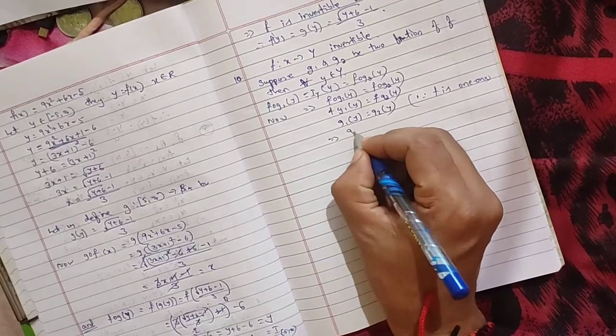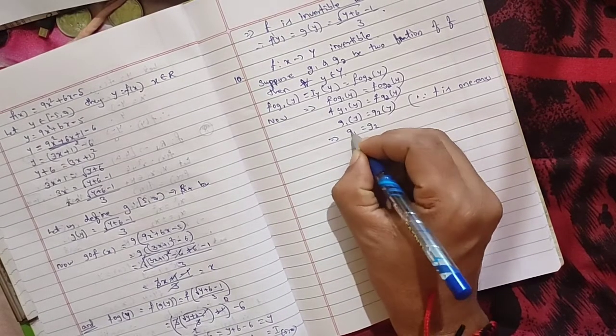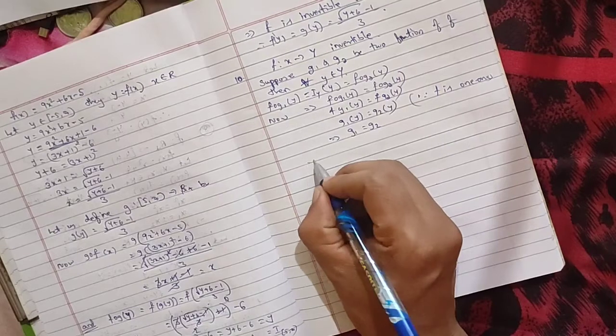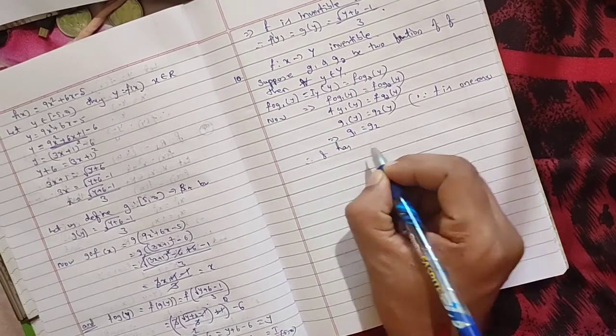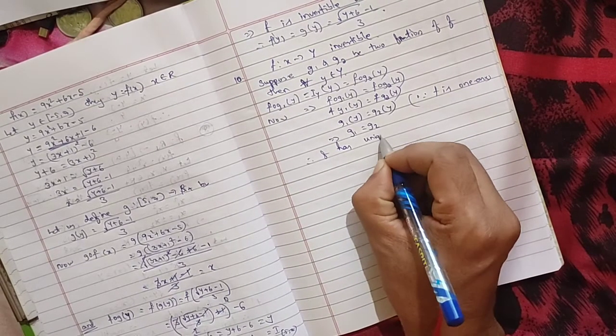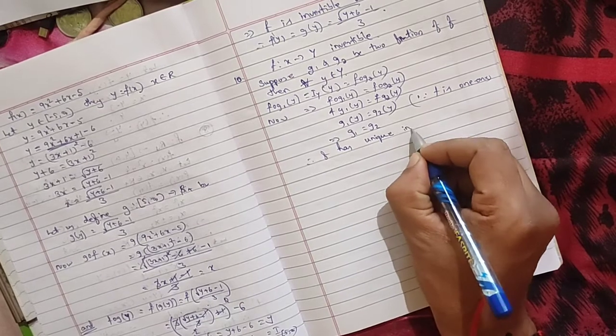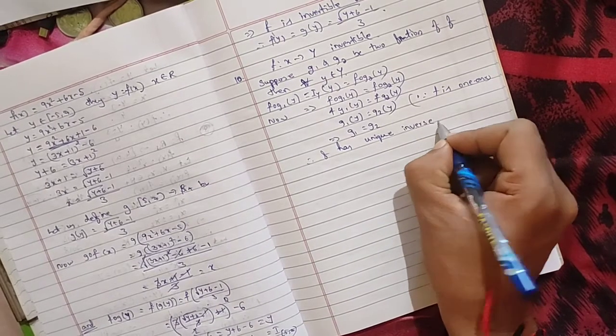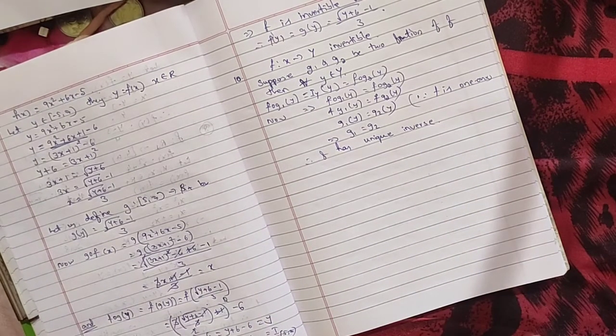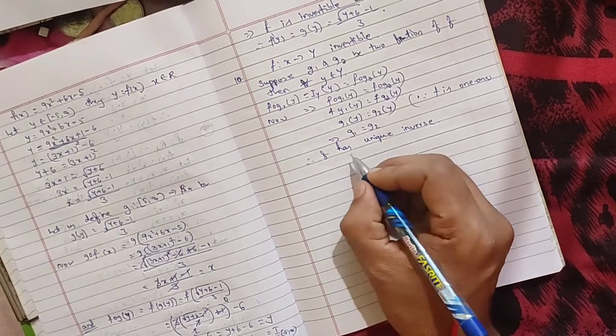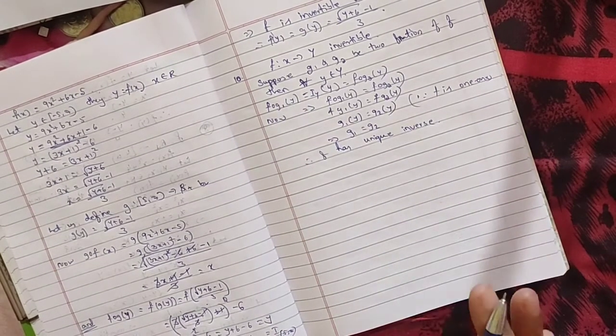So this implies g1 equals g2. Therefore f has a unique inverse. So this way we have to simplify it.